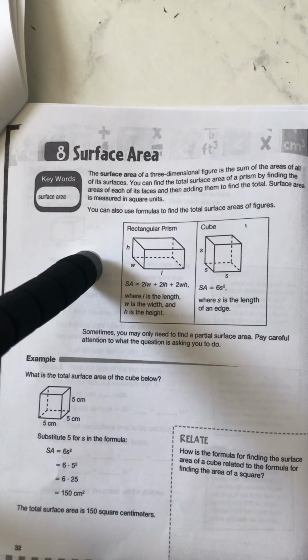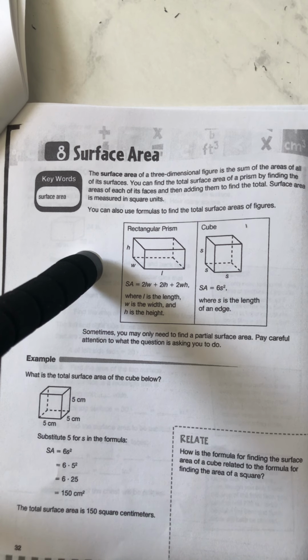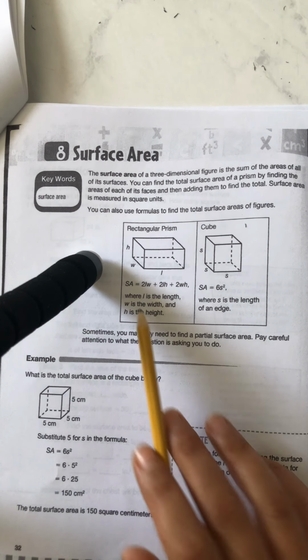The surface area of a 3-dimensional figure is the sum of the areas of all its surfaces. You can find the total surface area of a prism by finding the areas of each of its faces, then adding them to find the total. Surface area is measured in square units. Because it is the area, it's still just square units.